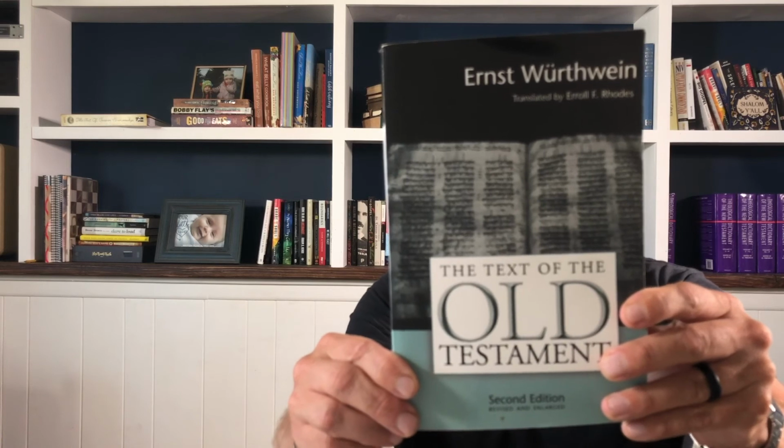Finally, this is a book that I've been using a lot for studying the text of the Old Testament. This is a book I actually used in grad school to learn about the text of the Old Testament. So this is a great one. It's Ernst Würthwein's The Text of the Old Testament. So if you really want to dig into some of this stuff, this is a great resource. It walks you through the dates of all the different manuscripts that we have. It talks about the Septuagint, the Vulgate, which we'll get into, and the Dead Sea Scrolls.